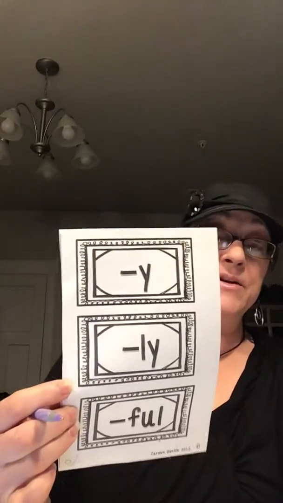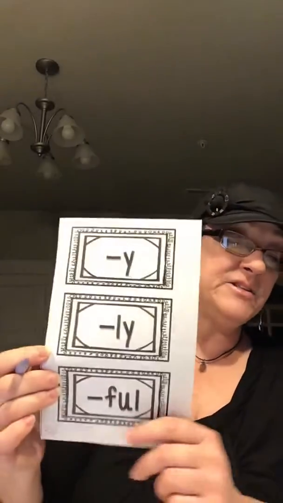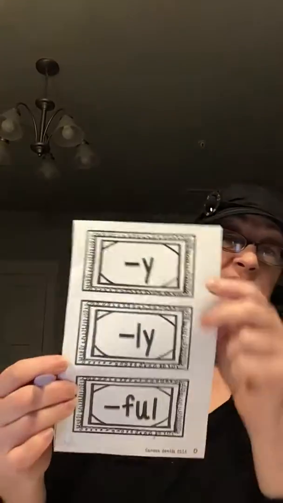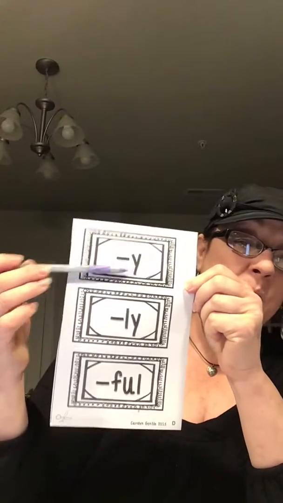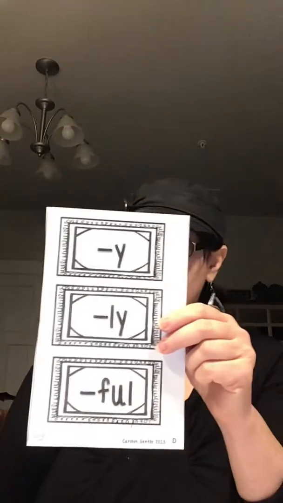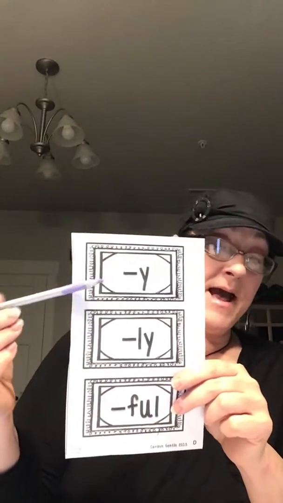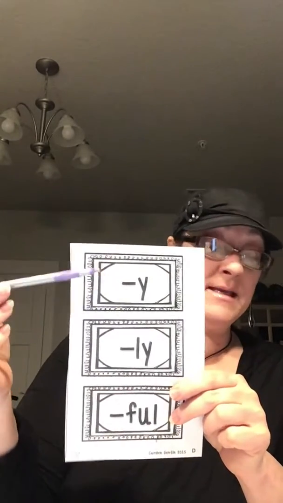We know that the suffixes we're studying this week are letters that change a base word. We add these to the end of the word to change the meaning. We add a Y, an LY, and an FUL. So if we remember, a Y at the end means having or being like.